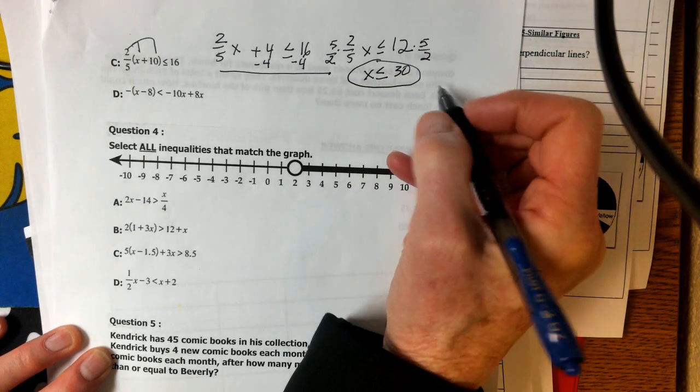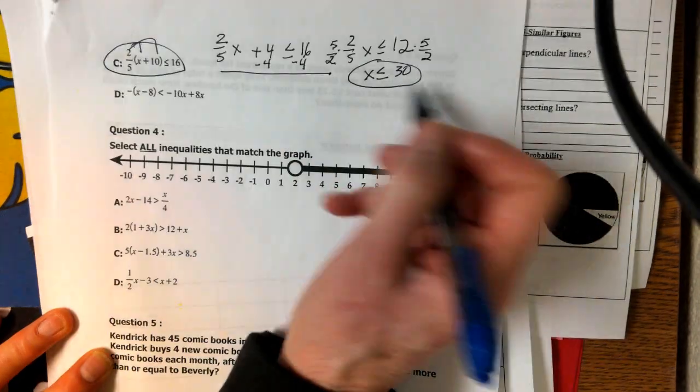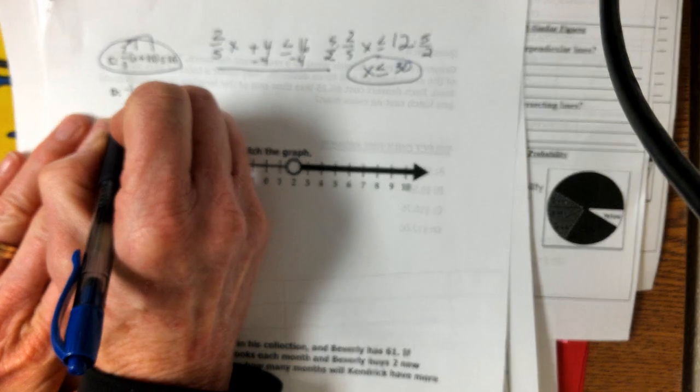And negative 6, 0, and 2 are solutions there. That one was a little bit harder too.